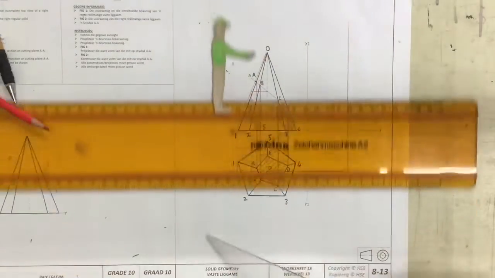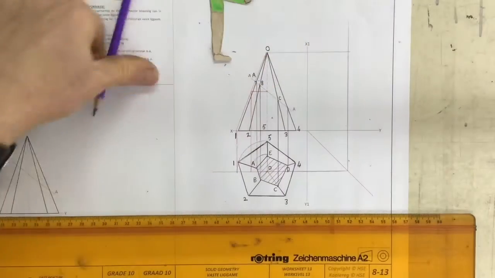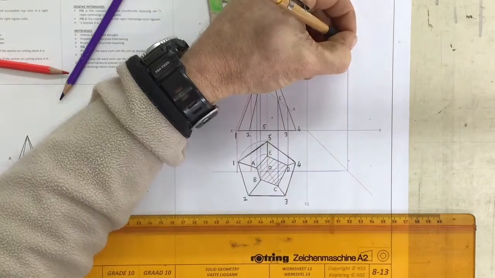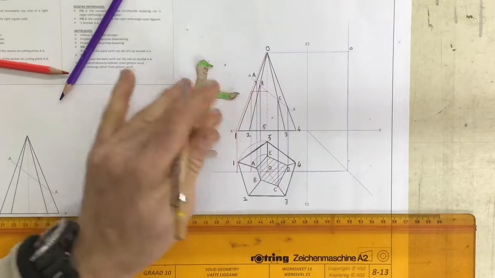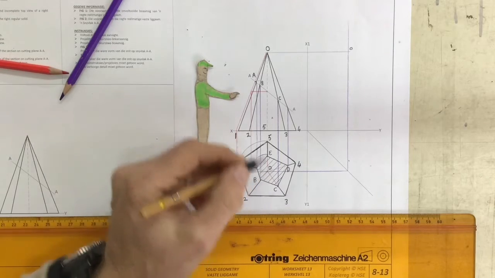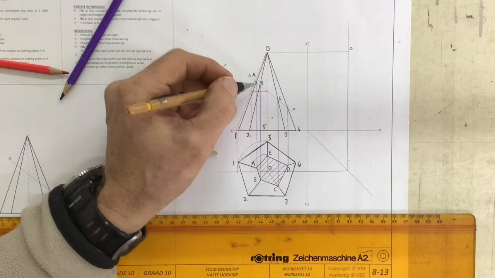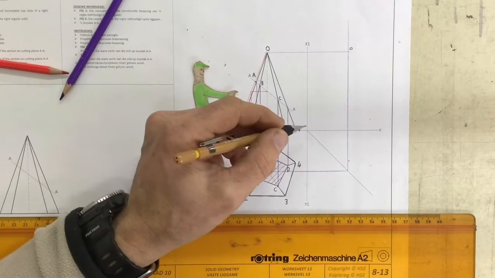And take a line going from point 0 at the top there, like that. And I can mark that as point 0. Note, the top part is remaining, the bottom part is being taken away. Unlike this top view over here, where the top part was removed and the bottom part remained. Right, these points over here, I need to transfer those across.